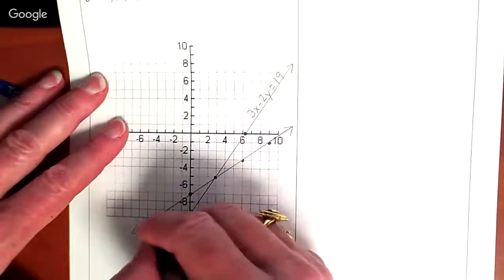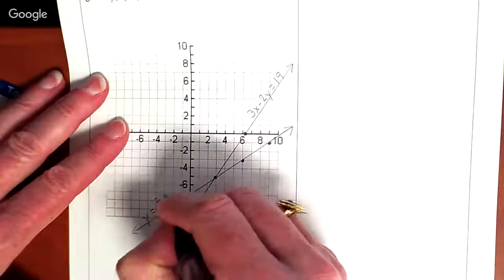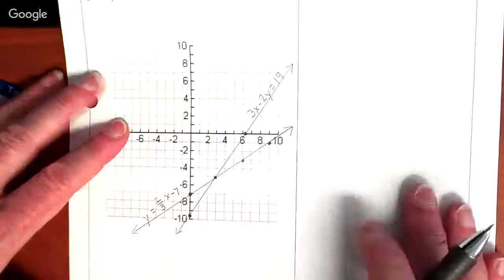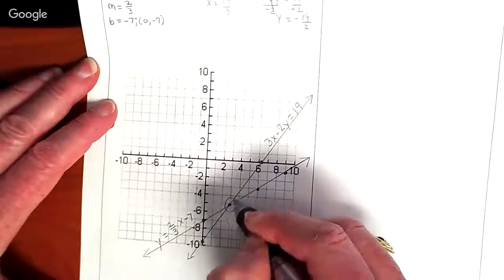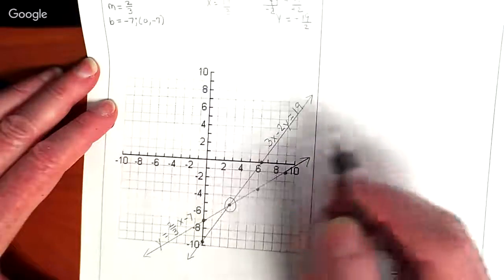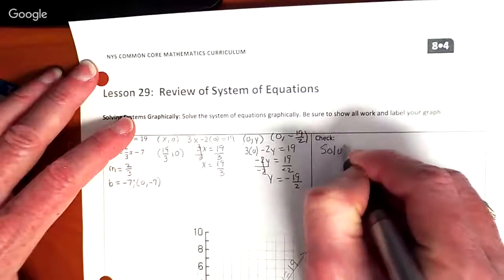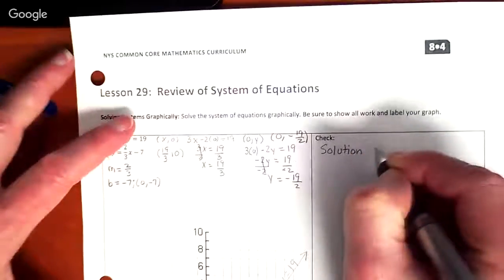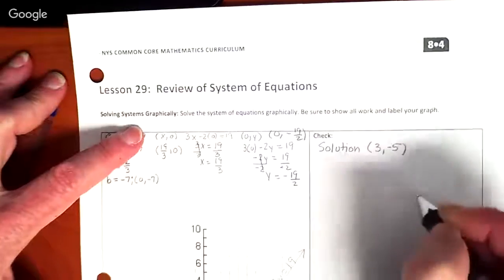So here we've got y equals 2/3 x minus 7. Now where it crosses right here is 3, comma, negative 5. So our solution is 3, comma, negative 5. And we need to check that.